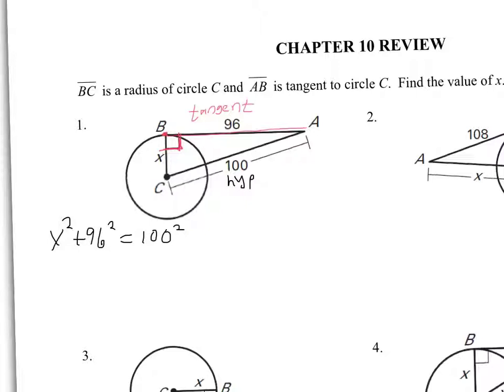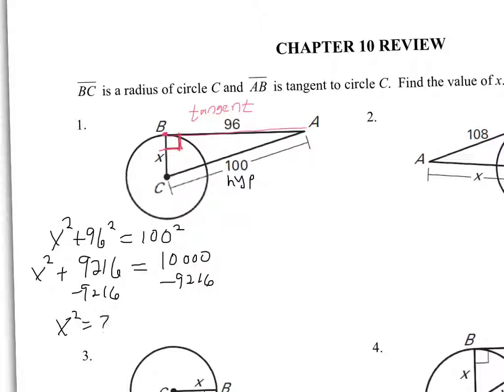96 squared is 9,216. 100 squared is 10,000. And then we still have x squared. So we'll have to subtract 9216 from both sides. And we get 784. And so then we would take the square root of both sides to get x totally by itself.